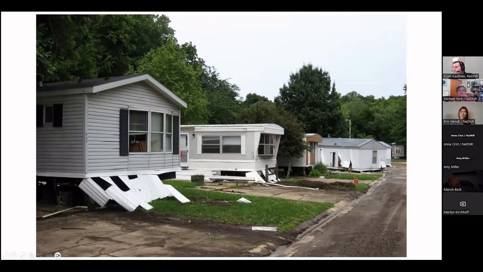Okay, for the substantial damage inspection, yes or no? And if so, ballpark estimate of how much damage in terms of percentage you think these structures have incurred.